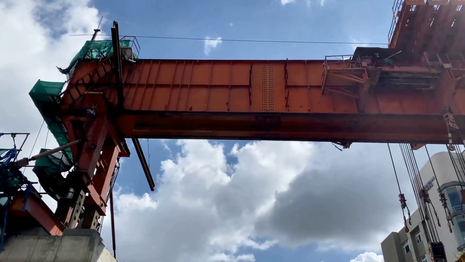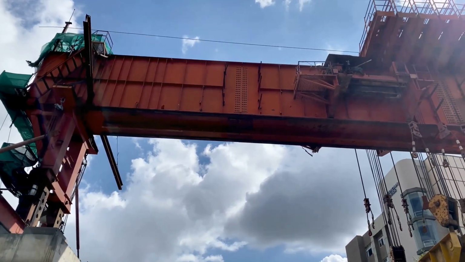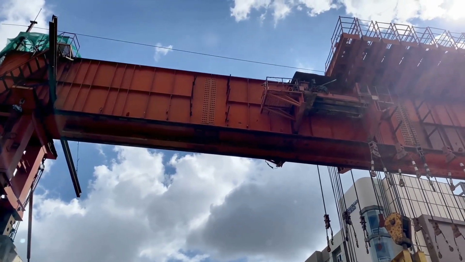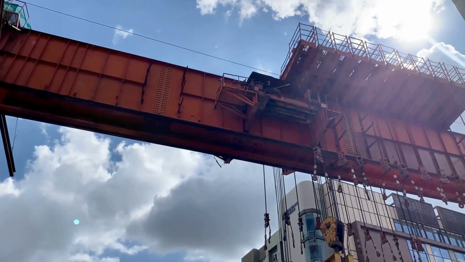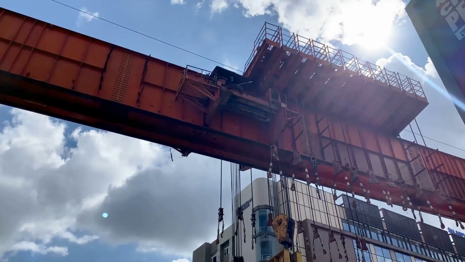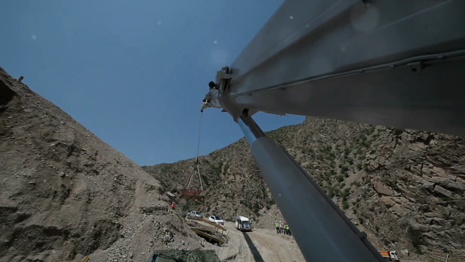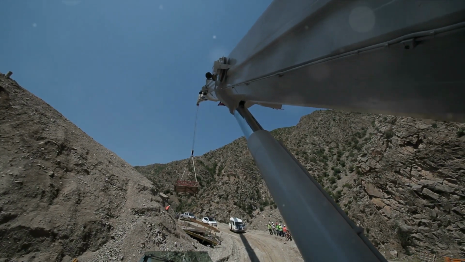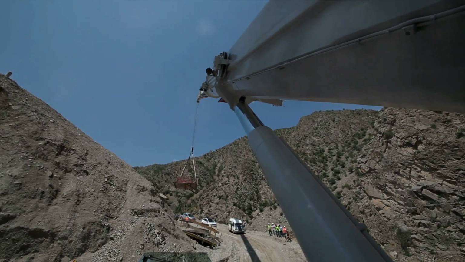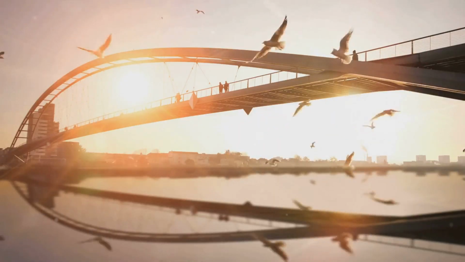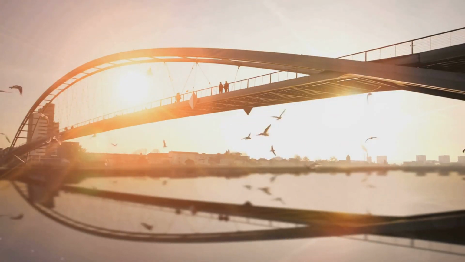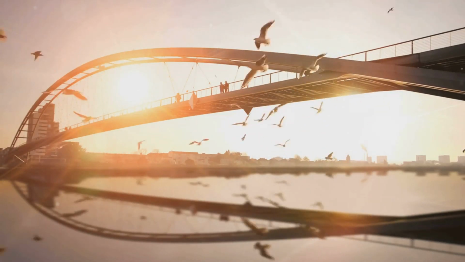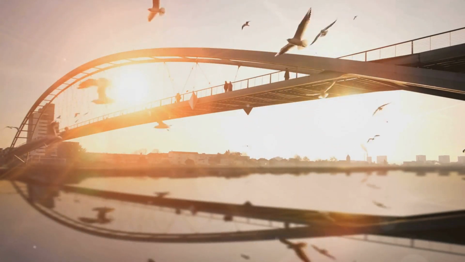The final stage is the erection of the superstructure. This is where the bridge truly starts to take shape. Steel, concrete, cables, all assembled with intricate care, forming the backbone of the bridge. It's a testament to human ingenuity, a physical manifestation of our ability to overcome obstacles and connect landscapes. Next time you cross a bridge, remember the intricate process that went into creating it. It truly is a marvel of human ingenuity and engineering.